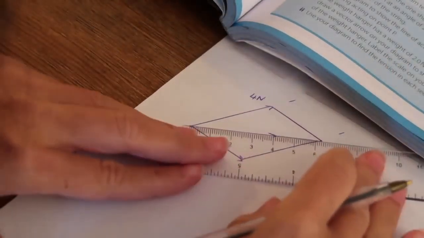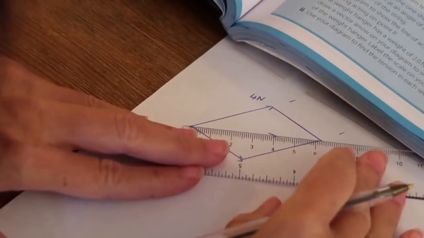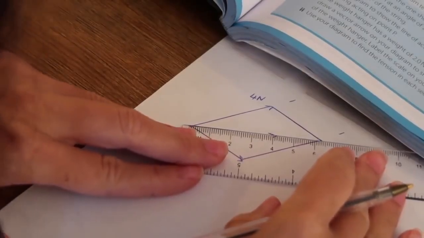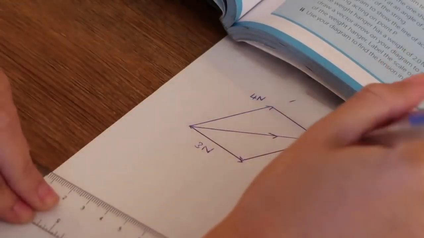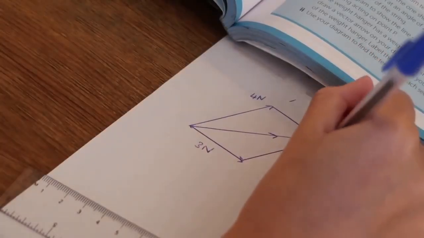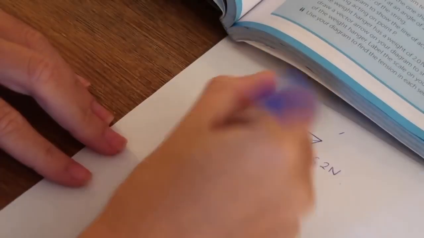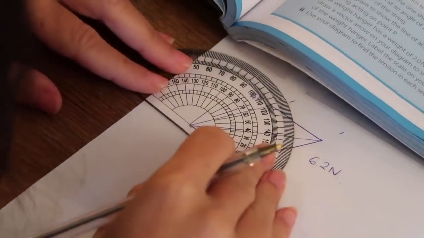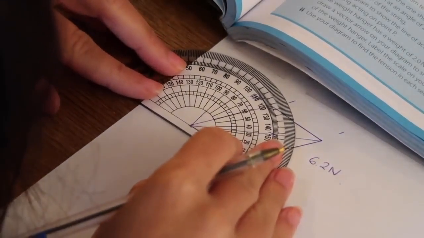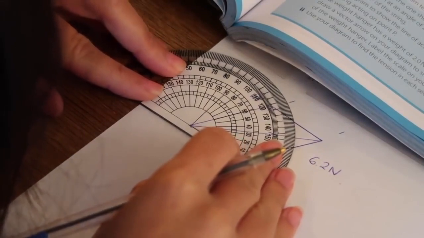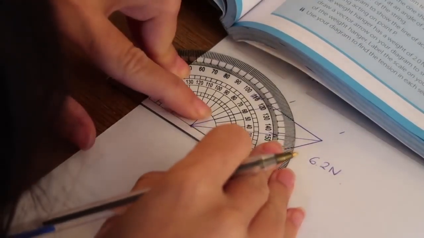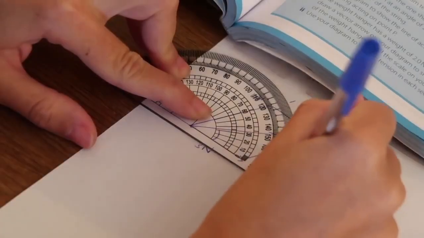There will be error margins, guys, so don't worry too much. That's 6.2 centimetres, that's 6.2 newtons. And then measure this angle here to work out the direction. It's 33 degrees.